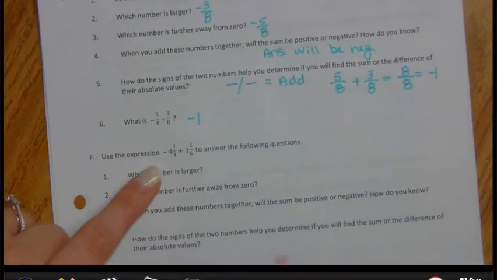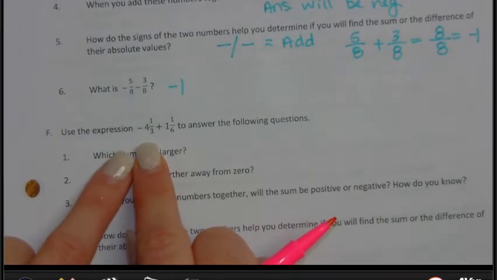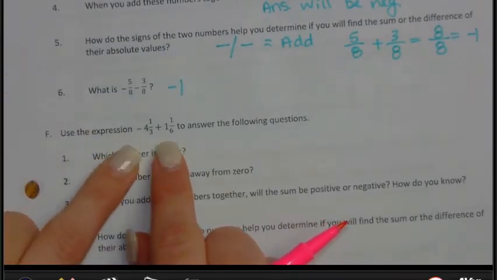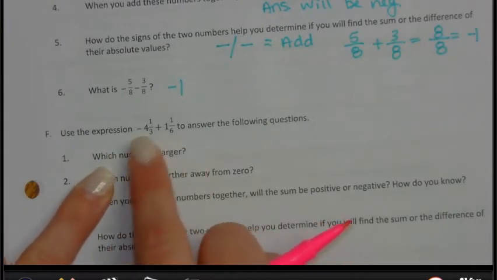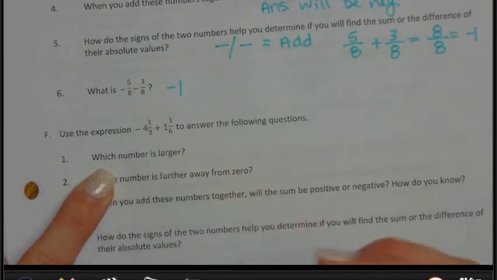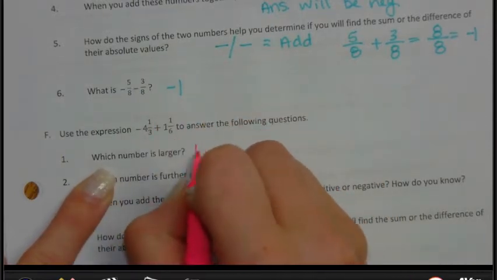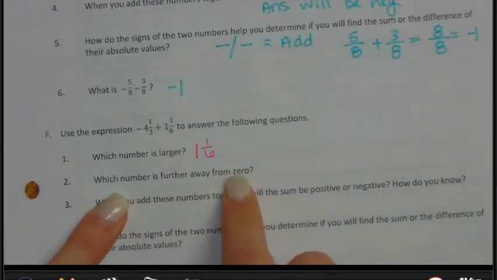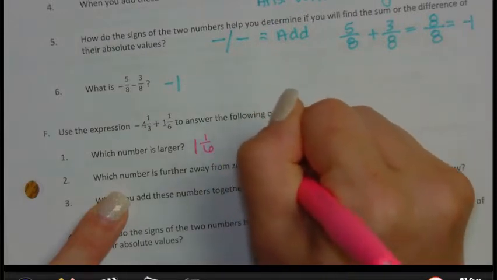Okay. All right, let's try letter F. There we go. Letter F is -4 1/3 plus 1 1/6. Which number is larger? When thinking about where the numbers get placed on the number line, the one that is furthest to the right is 1 1/6. Which number is further away from 0? -4 1/3.